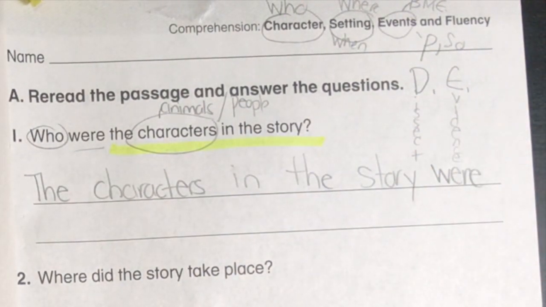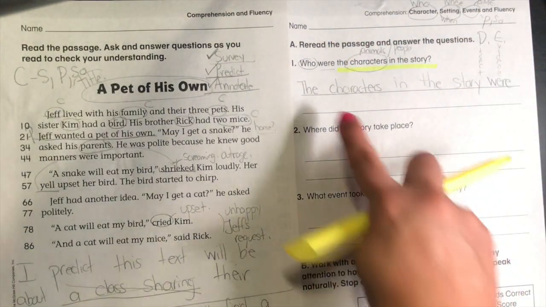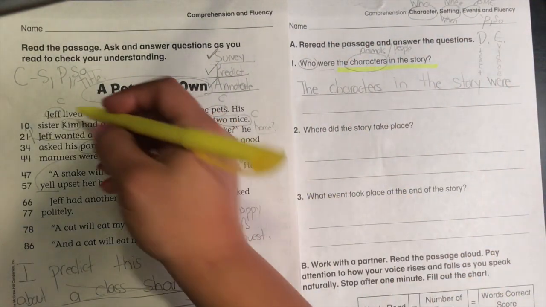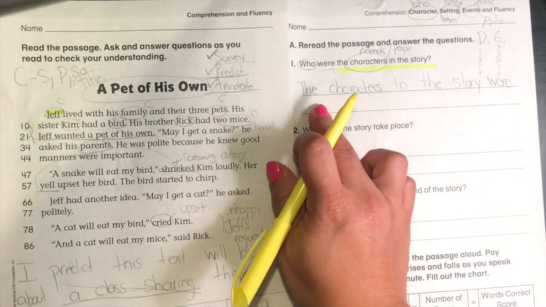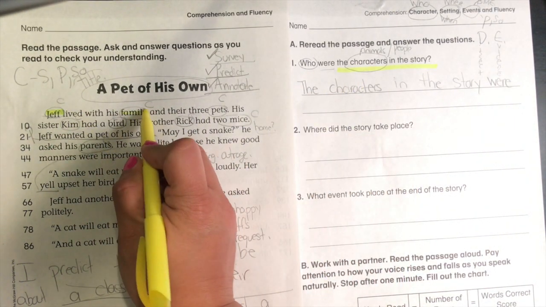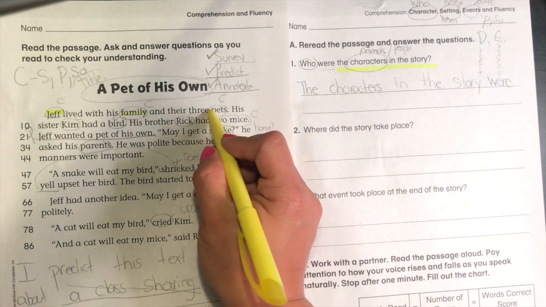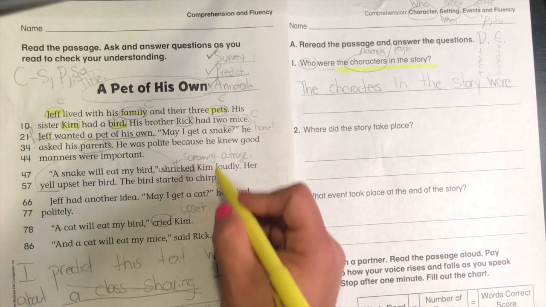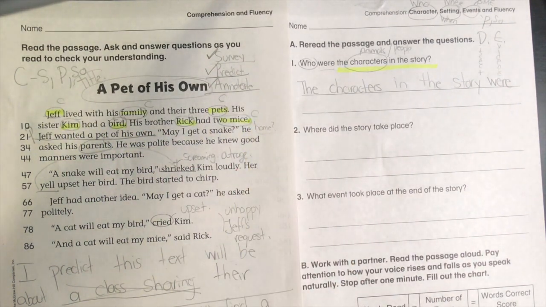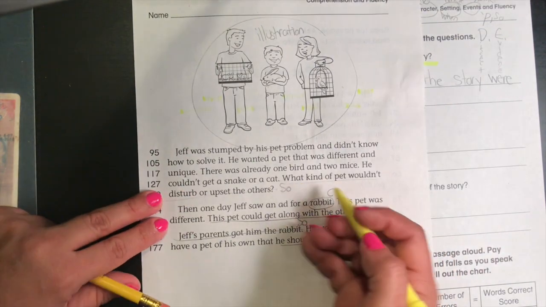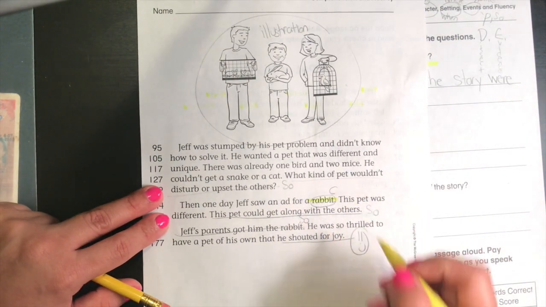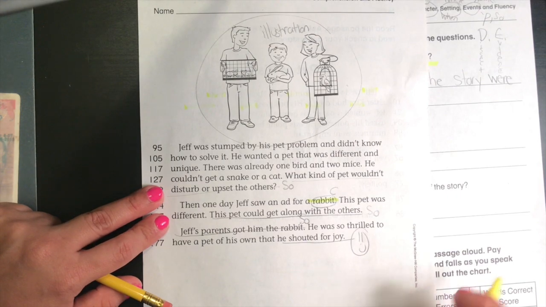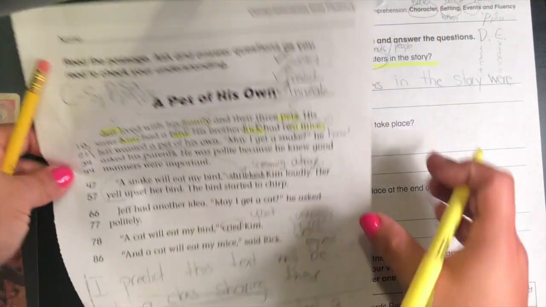So go back in the story and look at your annotations and write the characters here. So we had Jeff, so you would write Jeff. We had the family, they were characters too. The pets, okay, Kim had a bird. Rick had 2 mice. All right, and then towards the end of the story, you have to go back and look at what animal he got.